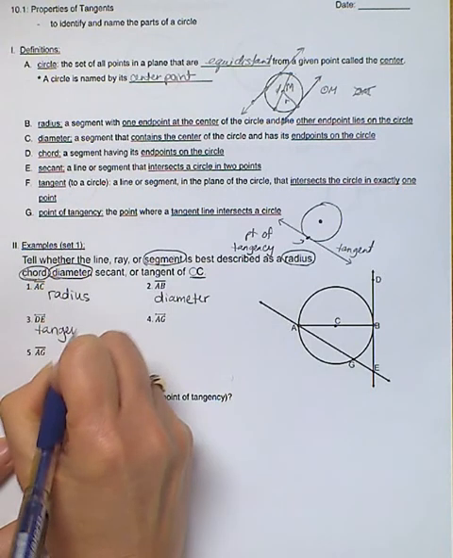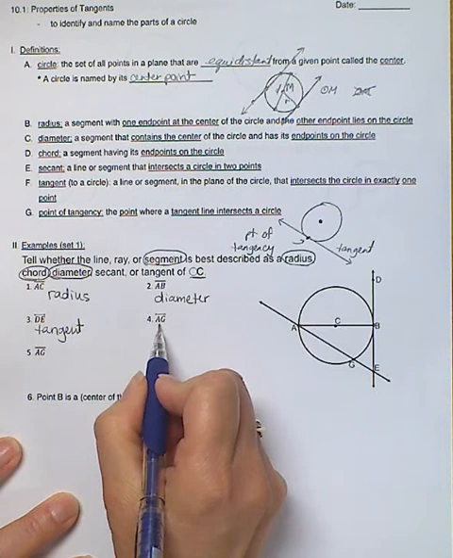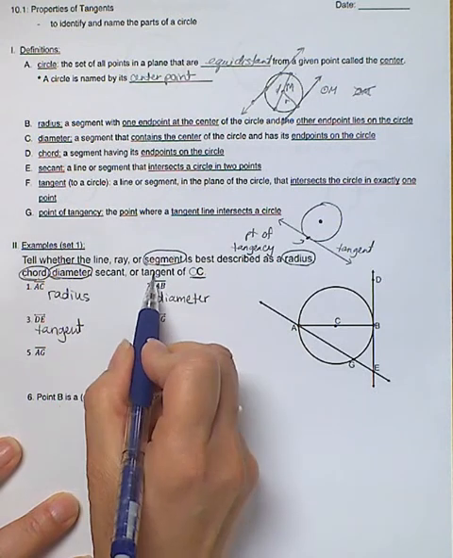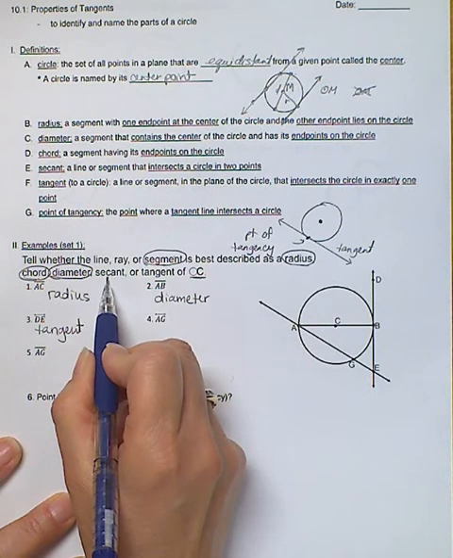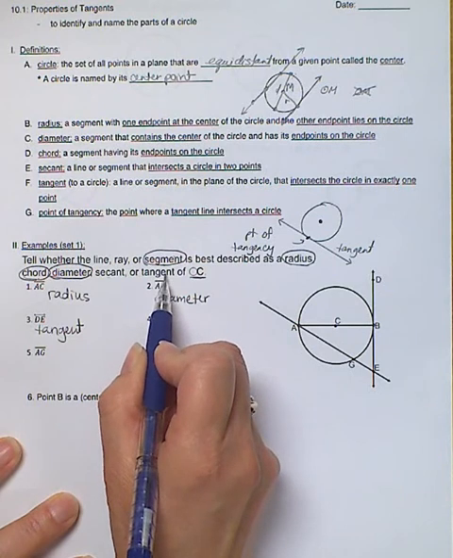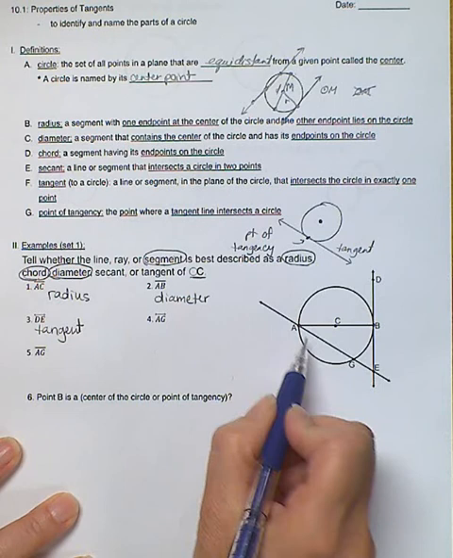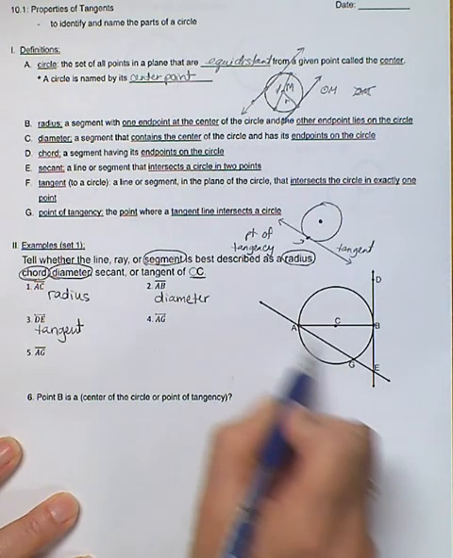Line AG. Again, it's a line, so it's either a secant or a tangent. Does it go outside the circle and touch the circle twice, or is it completely outside the circle and only touching it once? So here's line AG. It's going inside and outside. It's a secant because it's touching it twice.